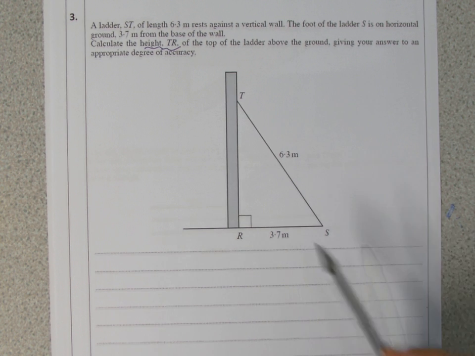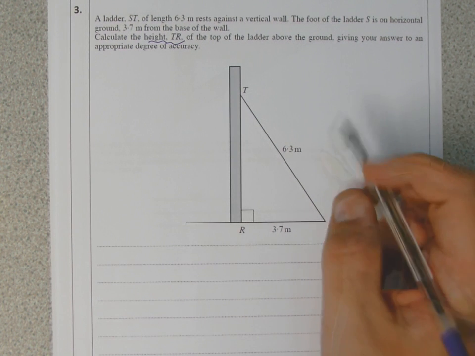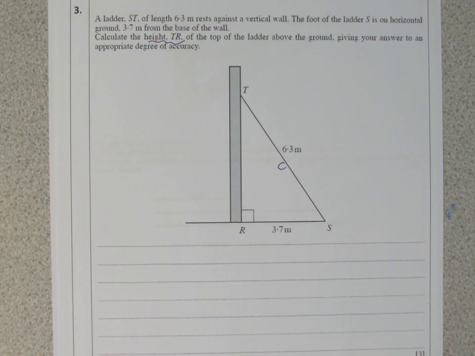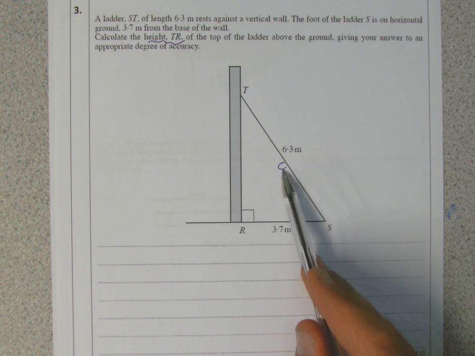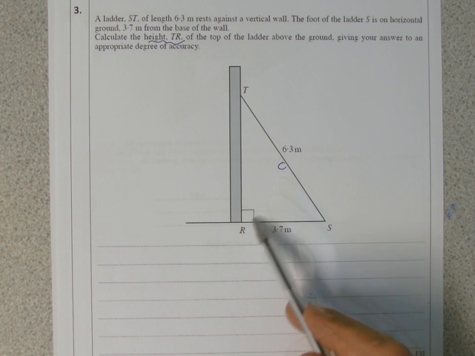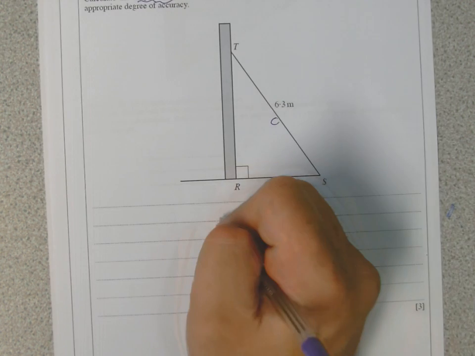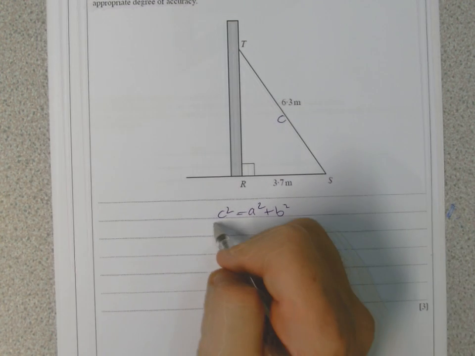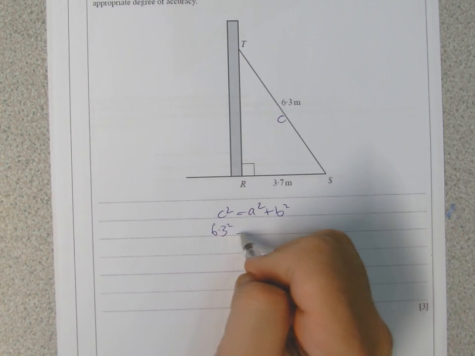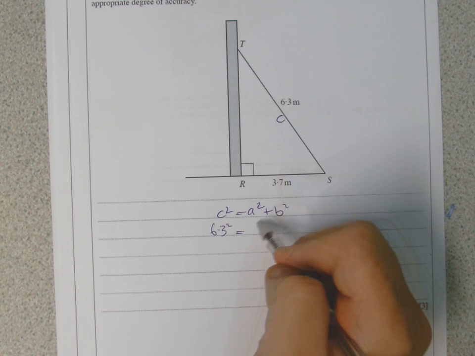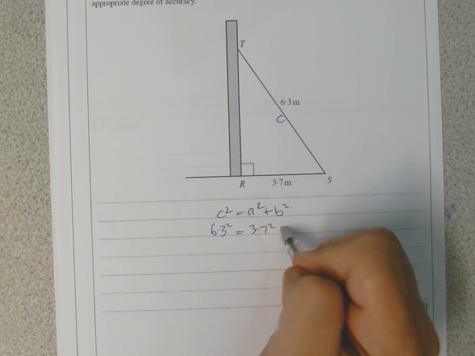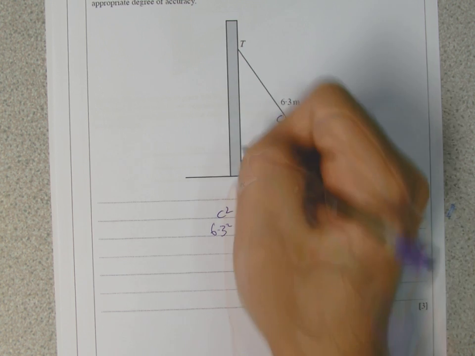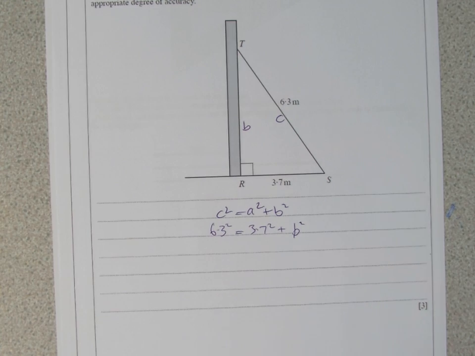Well, what I want you to notice in this particular case, obviously, this time we're given c, aren't we? We're actually given the longest side. That's the longest side, isn't it? Opposite here. Okay, so when we use Pythagoras, c squared would be 6.3 squared, that would be 3.7 squared, and in effect we want b, if we call it b, we want b squared, don't we? So in effect I'd be calling that b, I want b there.